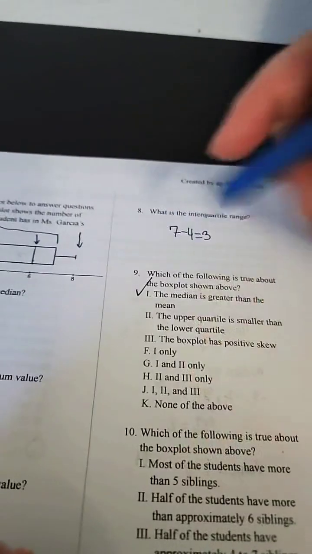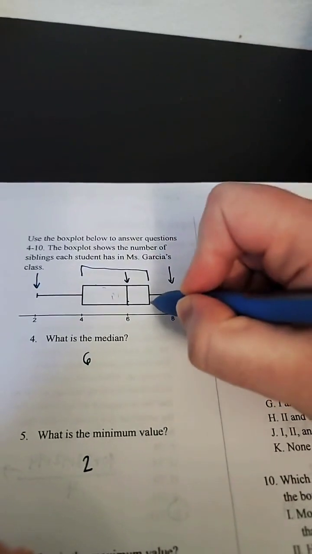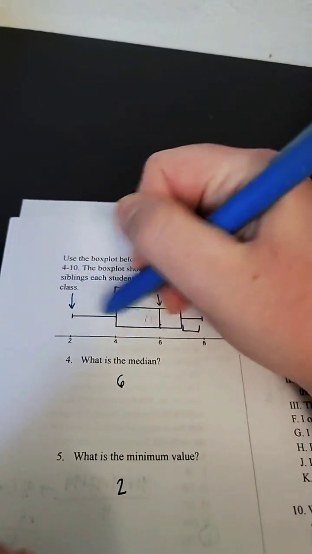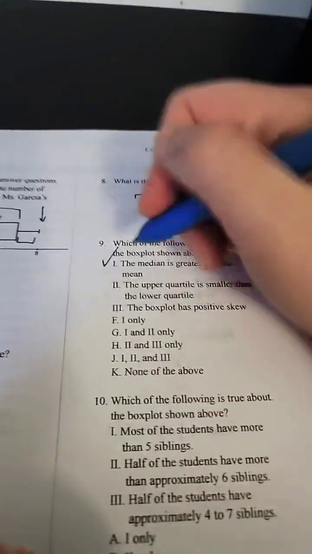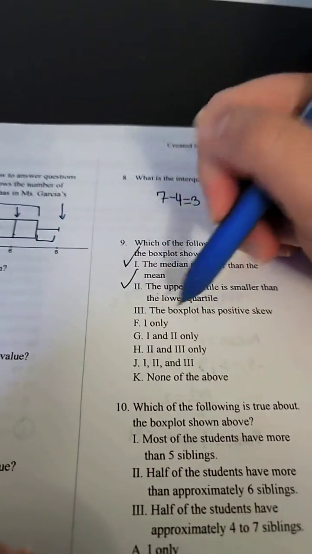Yes, that tracks. So then number 2 says the upper quartile is smaller than the lower quartile. So the upper quartile is going to be this portion right here. And the lower quartile is this portion over here. This is, in fact, smaller or shorter, so that tracks as well.